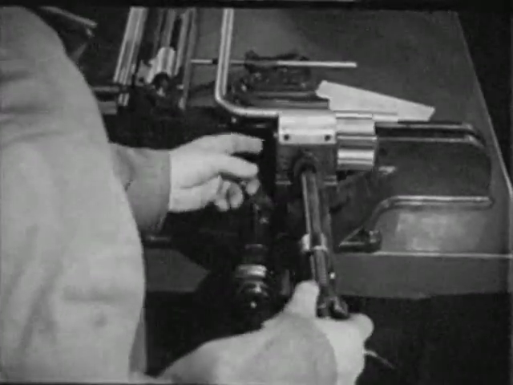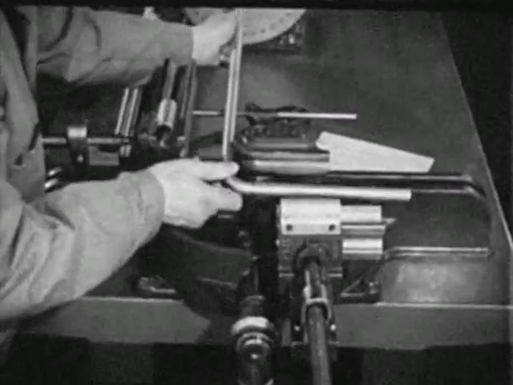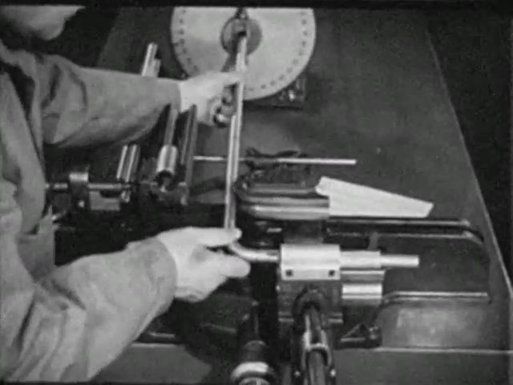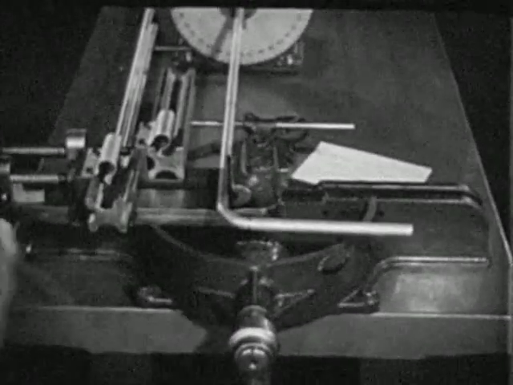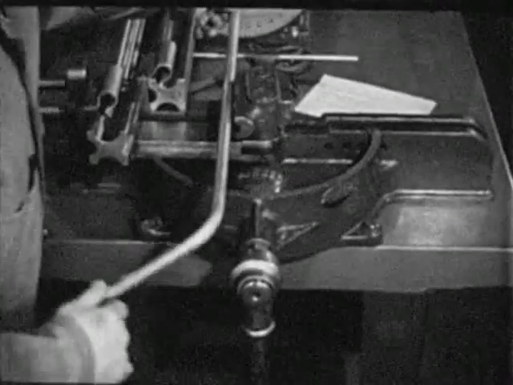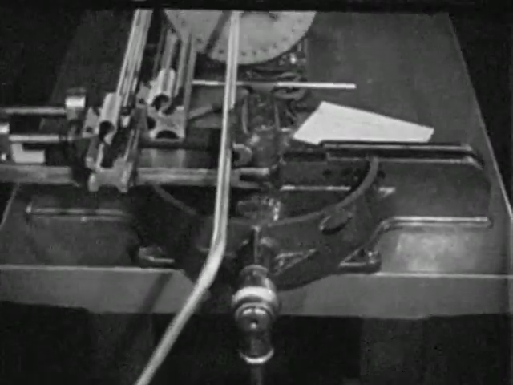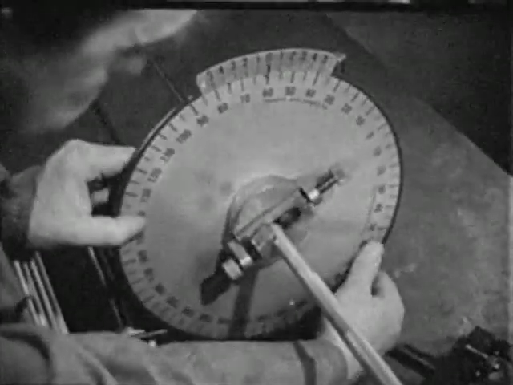The tube is released so that the machine may be set to make the turn angle for the next bend. The amount of rotation of the tube from its original position determines the turn angle or side angle.